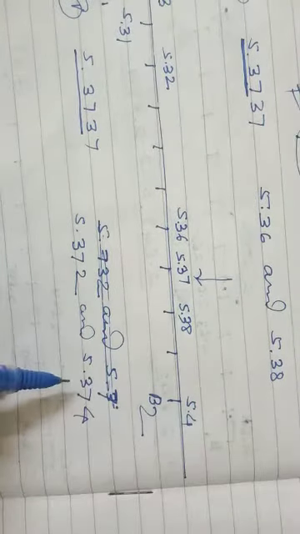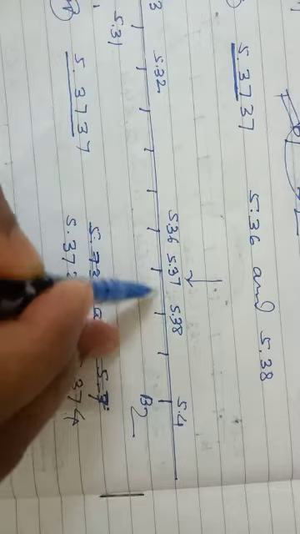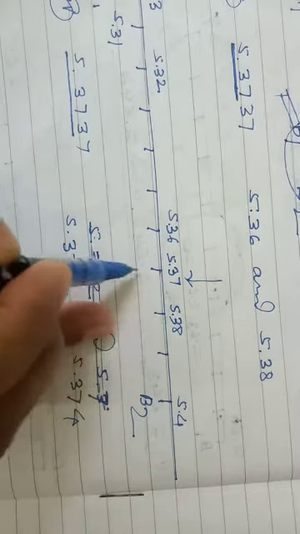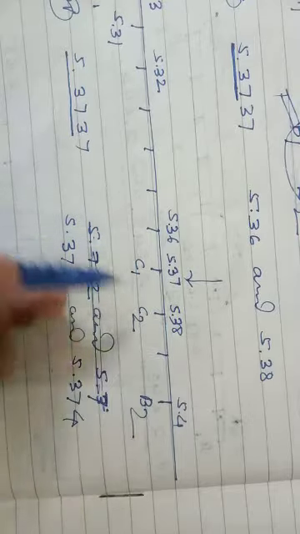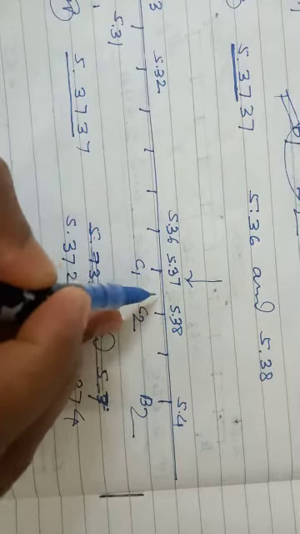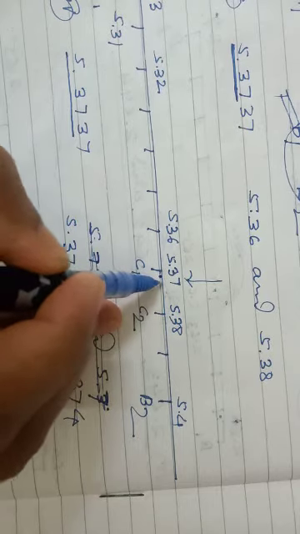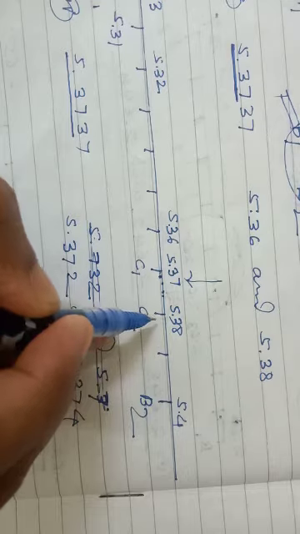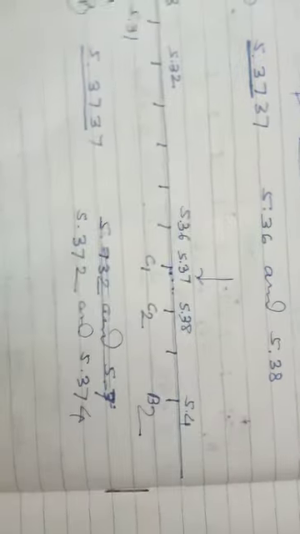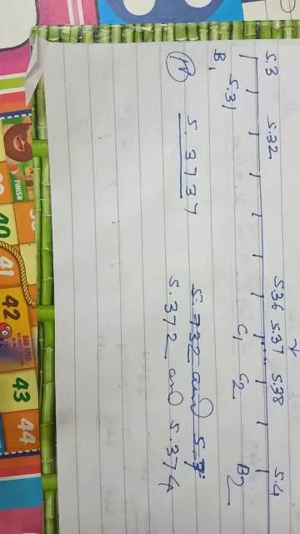It means when you divide that portion, this point is C1, this point is C2, there will be 10 equal parts, and those parts will be 5.371, 372, 373, 374, like that. You should divide that portion into 10 equal parts on the number line. Let me draw on the number line.